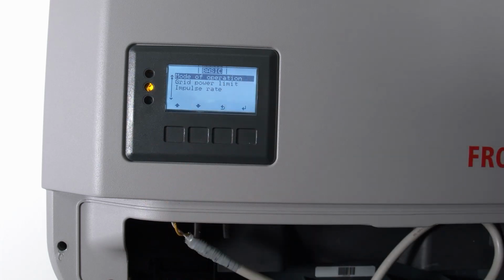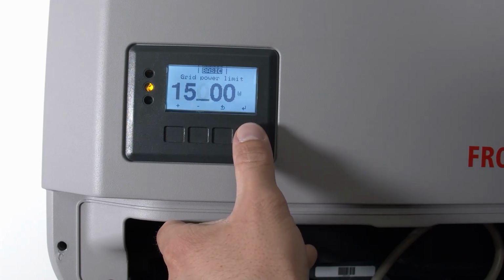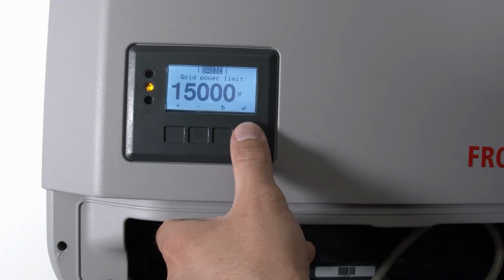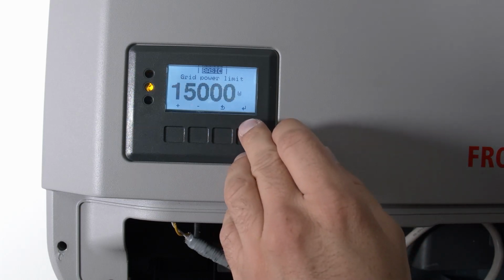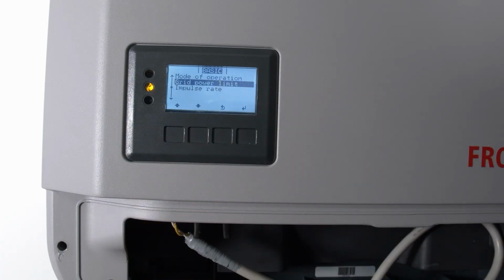First is the grid power limit. Here we can set a specific power limit that we want to feed into the AC grid. So in our case, for example, we have 15 kW, and here you can set the power limit that you want to achieve. After pressing the enter key, we can go back to the second option.